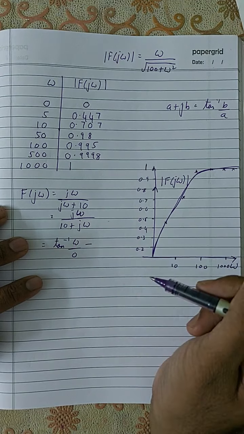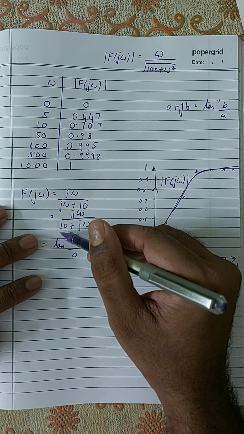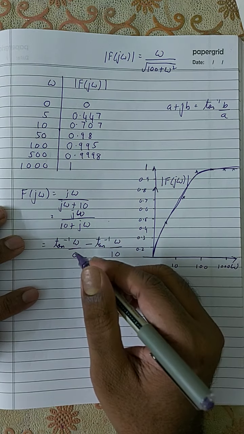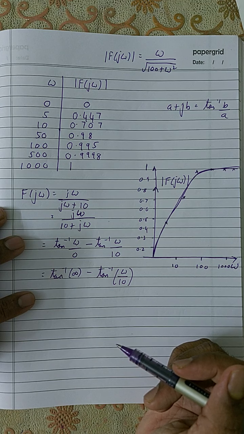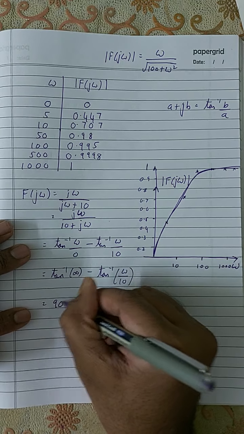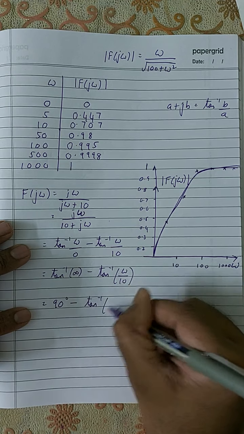Minus the phase angle of the denominator, and the phase angle of the denominator is tan inverse b by a. b is omega, a is 10, so it is tan inverse omega by 10. So what is tan inverse omega by 0? That is nothing but tan inverse infinity. Tan inverse infinity minus tan inverse omega by 10. And what is tan inverse infinity? Tan 90 degrees is infinity, which means tan inverse infinity is 90 degree. So it is 90 degree minus tan inverse omega by 10. This is the phase angle of f of j omega.